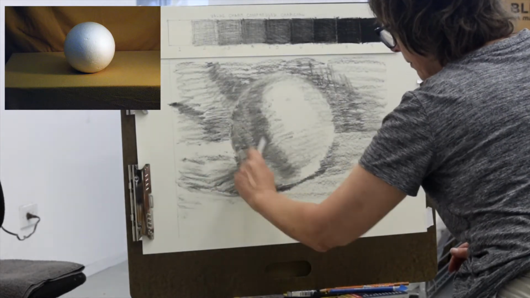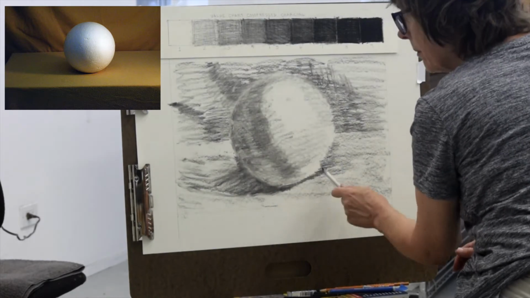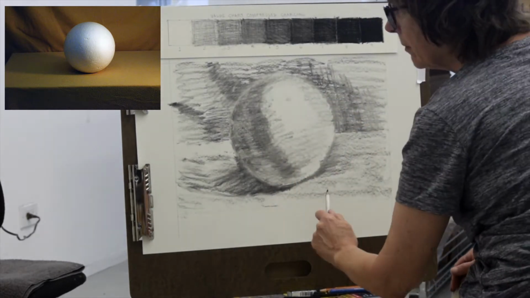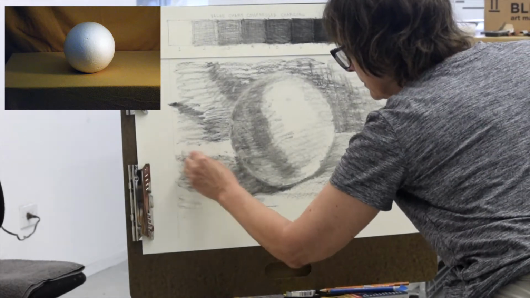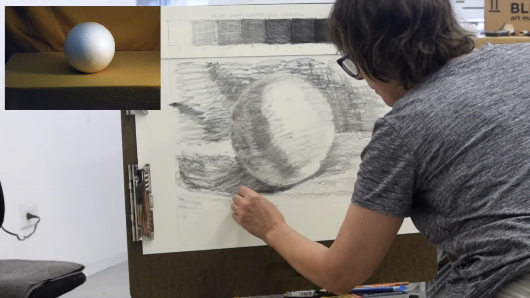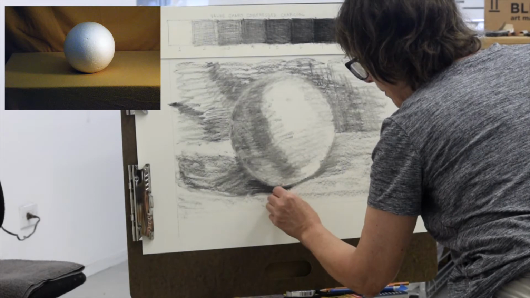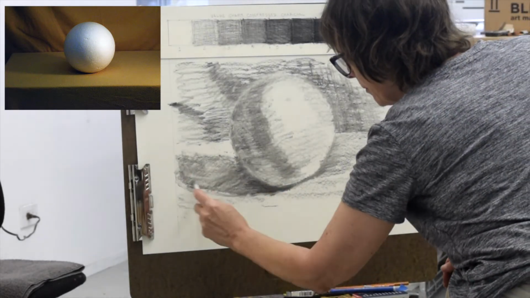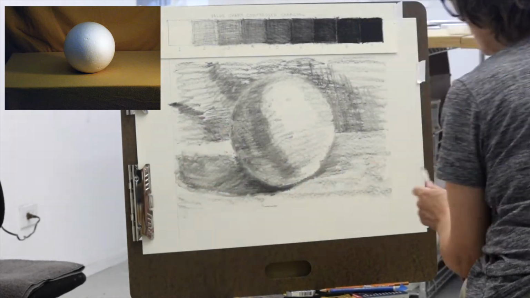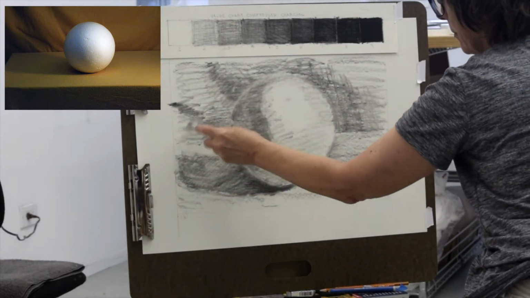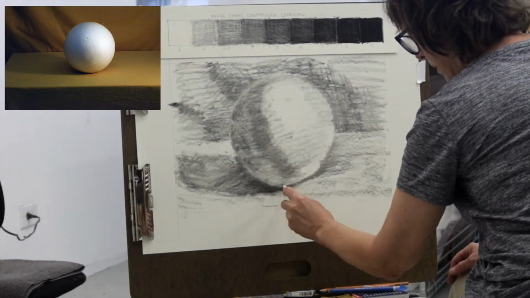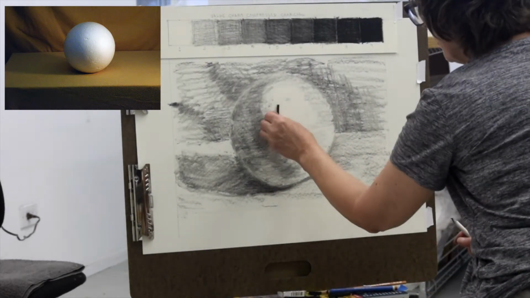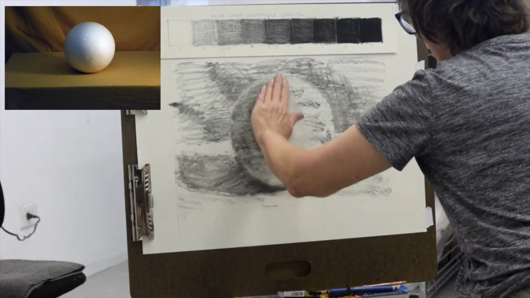So what I'm indicating now is I'm using the stump. So I put the material down. I have a plan about making the difference between the background and the white of the ball. And I'm pulling that material together by using my stump. So sometimes you use the direction of the mark in one way and you use the stump to uniform and make a uniform statement of value.